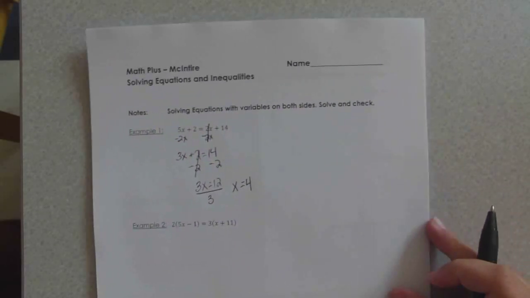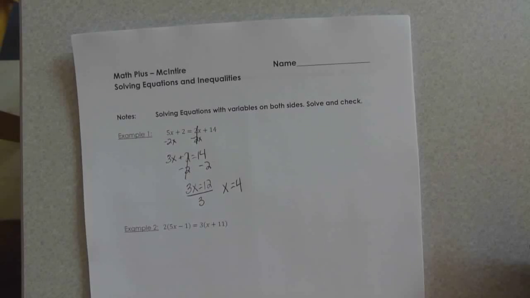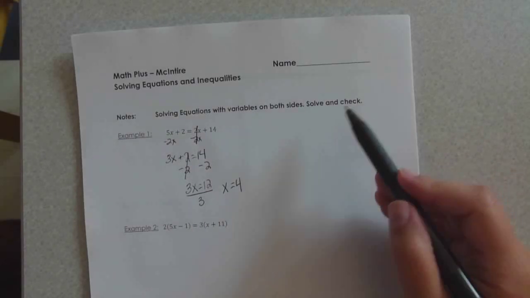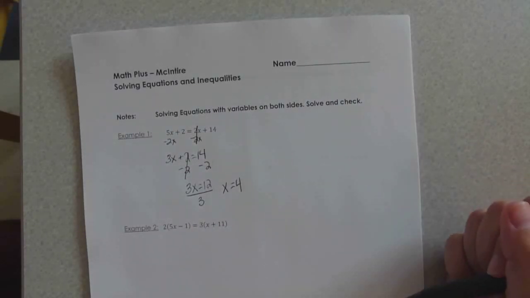Now, I always show kids how to check this. I'll even say, solve and check your answer. Most kids don't do it. Of course, if you did it for every problem, it would get a little time consuming. But if you're taking a quiz or a test and you just feel a little hazy about your work, you can always do this to check.